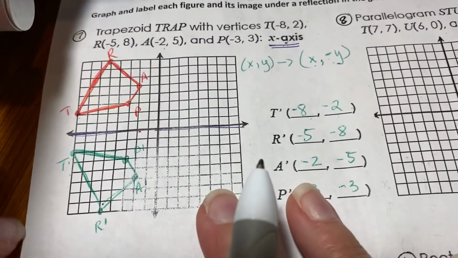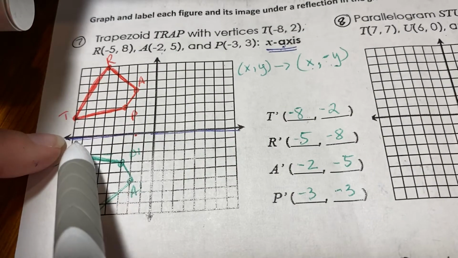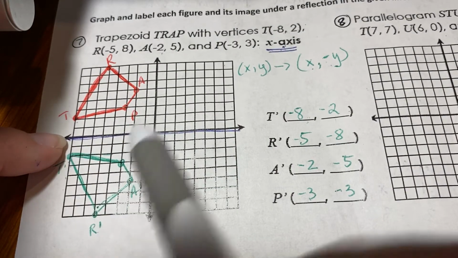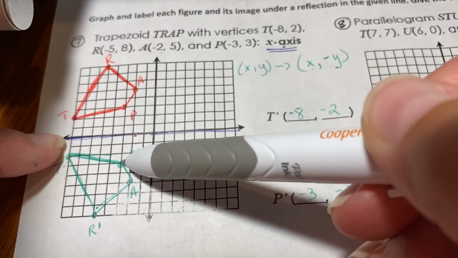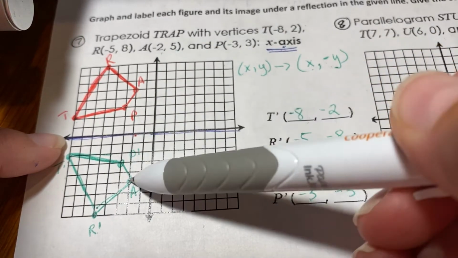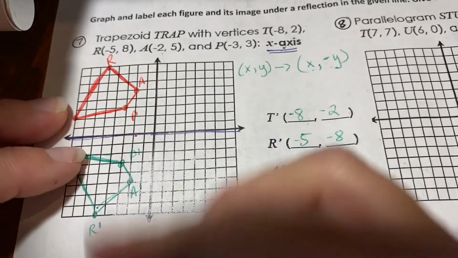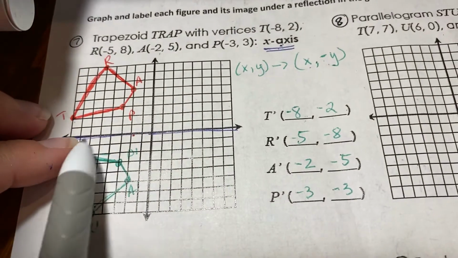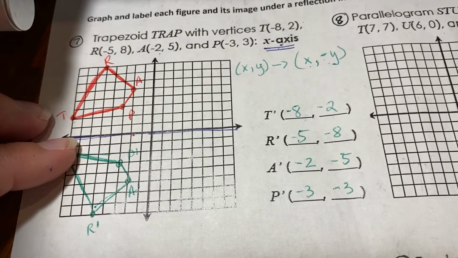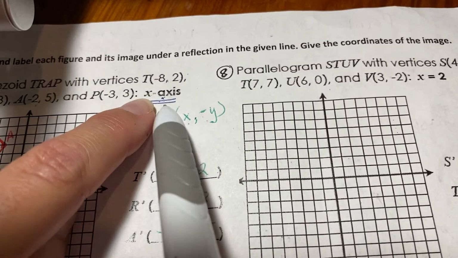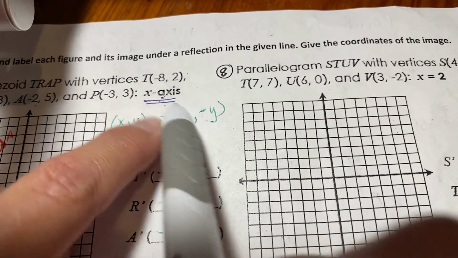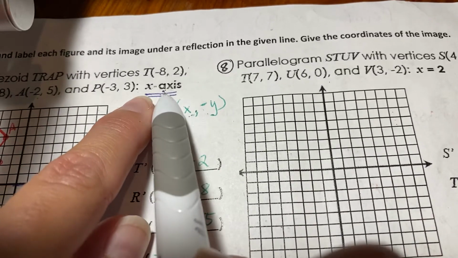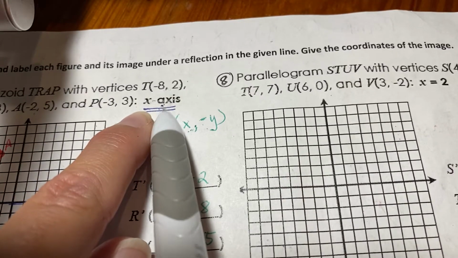All right, so if I folded my paper right here on this line, this point would match up with this point. This point would match up with this point. They are a reflection, which again, means that it went from here and it flipped across this line of reflection, all right? Now, if a line of reflection is the x-axis, my x is gonna stay the same. Guess what? If a line of reflection is the y-axis, guess what's gonna stay the same?